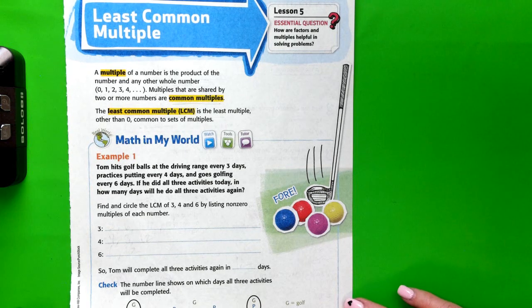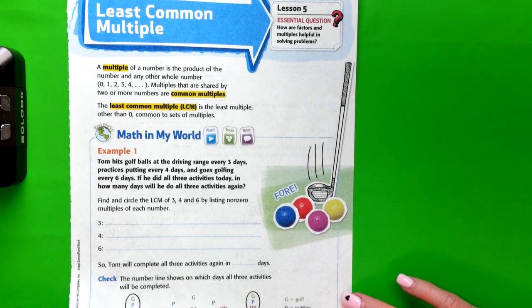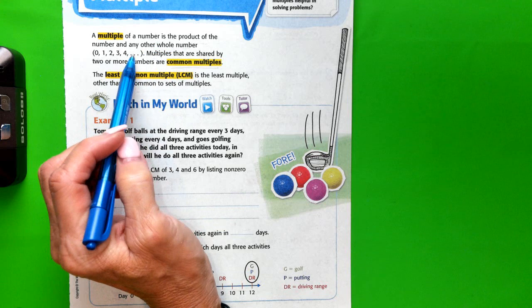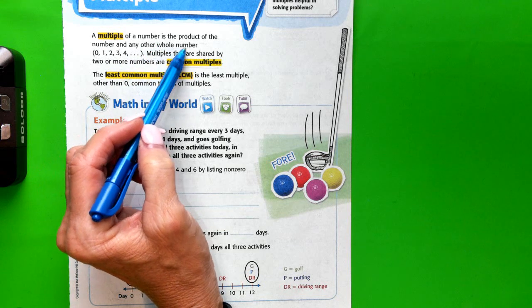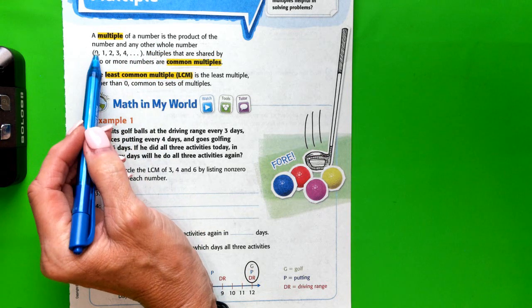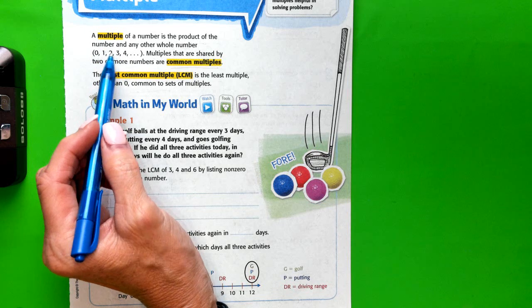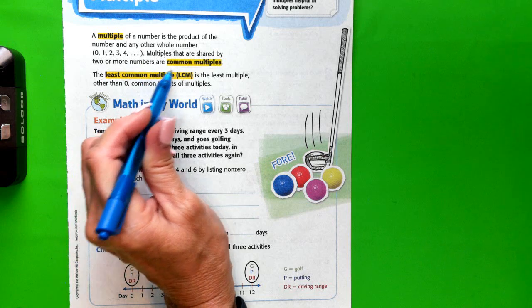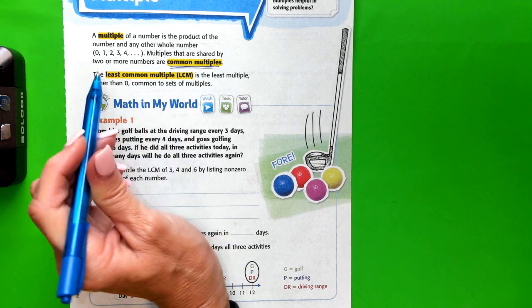Chapter 8, Lesson 5, Least Common Multiple. It says a multiple of a number is the product of the number and any other whole number, and in parentheses they put 0, 1, 2, 3, 4, and so on. Multiples that are shared by two or more numbers are called common multiples.